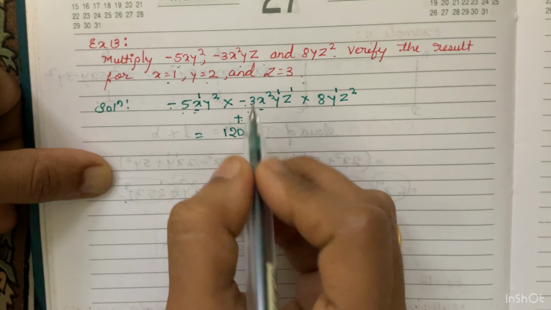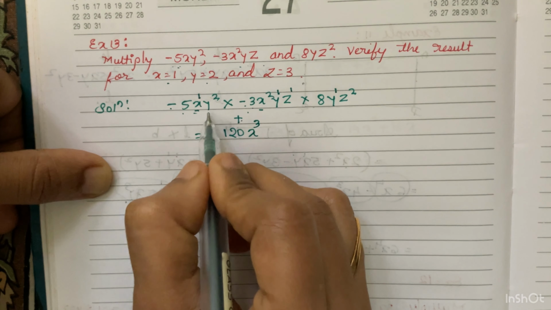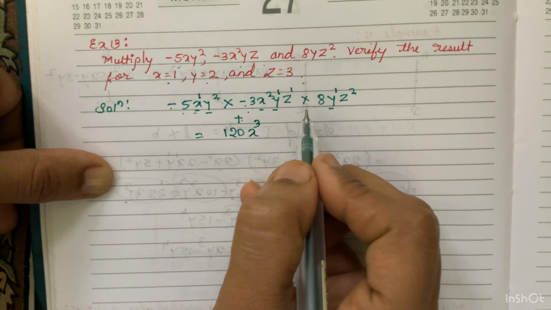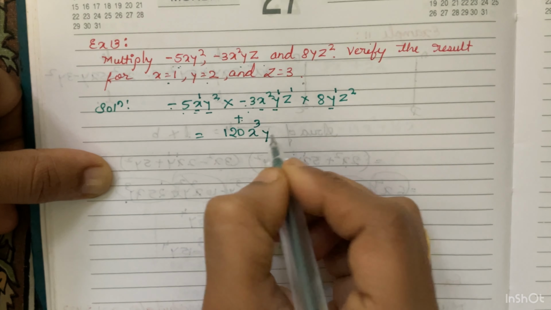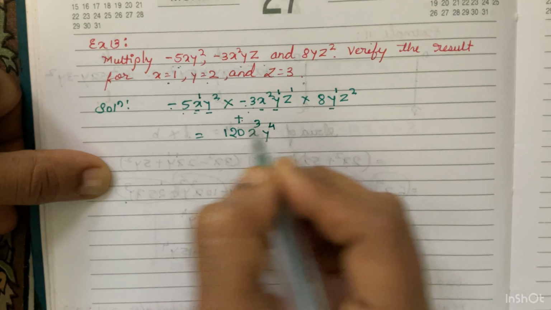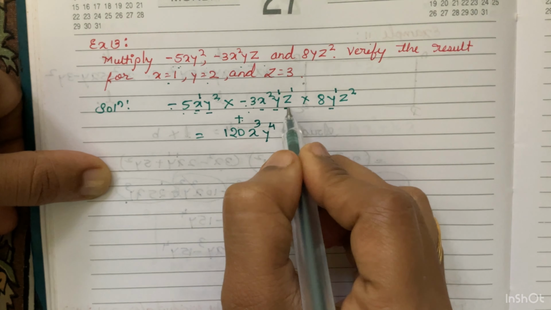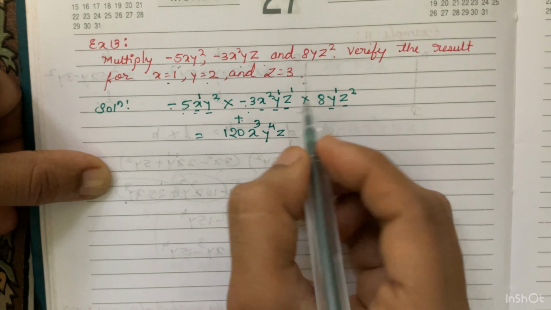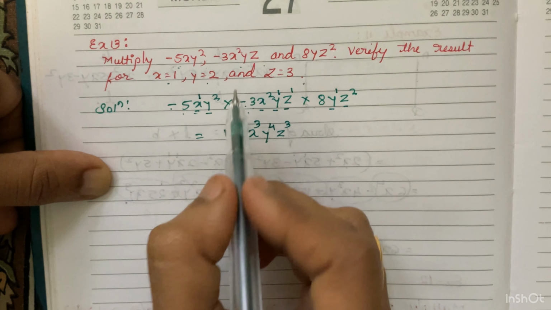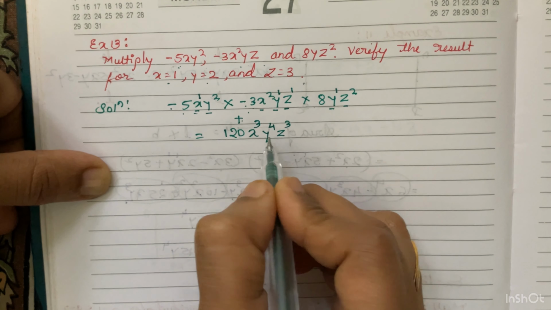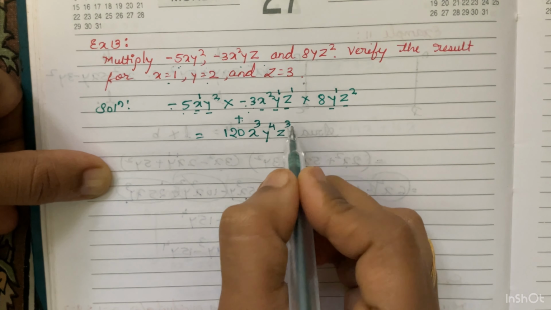Now we are done with x. Now go to the next variable, that is y. Here it is y, here it is y, and here it is y. All these three bases are the same, so we can add the powers. 2 plus 1 is 3, 3 plus 1 is 4. Now we go to the next variable, that is z. Both bases are the same, so we can add the powers. 1 plus 2, that is 3. So after multiplication of these three polynomials, we found the answer, that is 120x³y⁴z³.